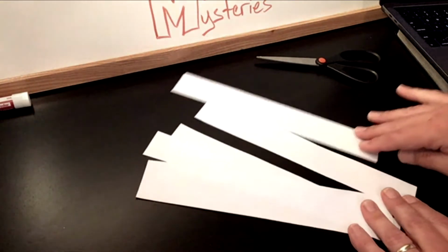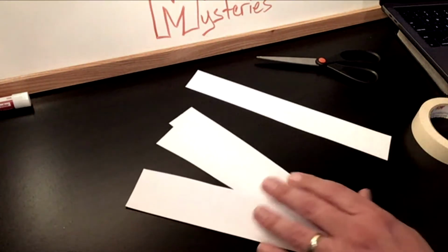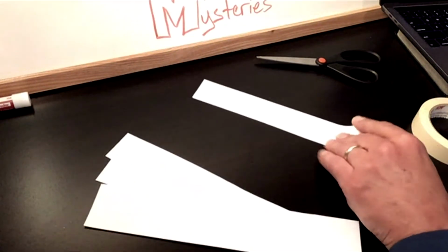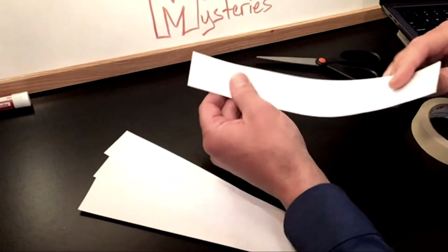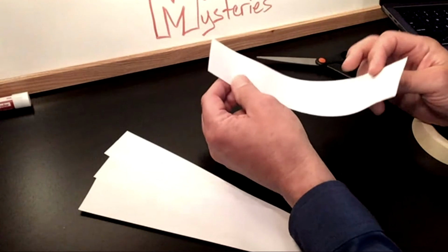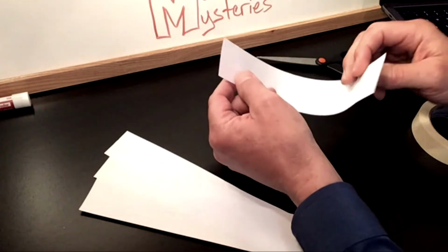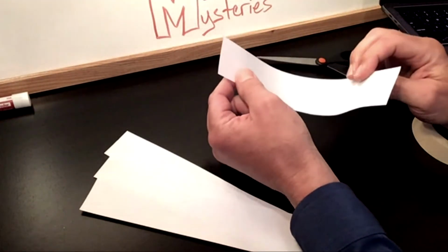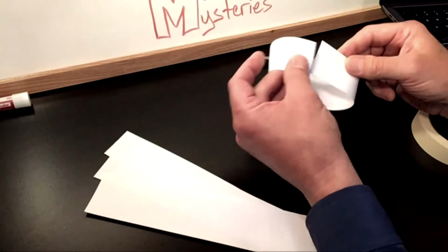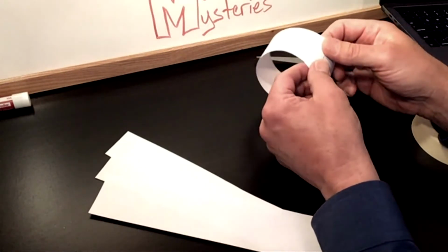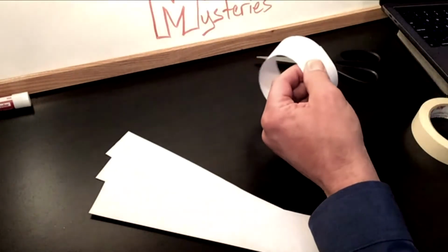Okay, so the first thing we're going to do is let's take one of these, and we're just going to make a regular loop, not a Mobius loop, just a regular loop. So we're going to take the strip, bring the ends together, and then we're going to join those ends.